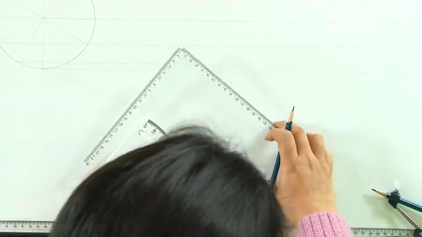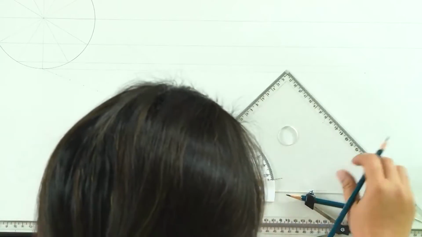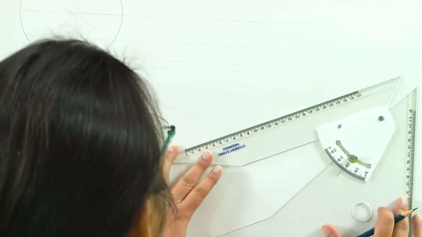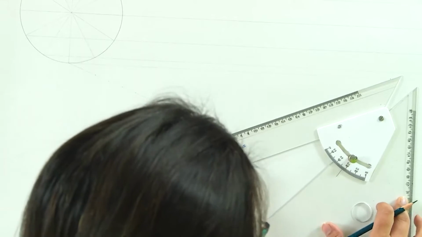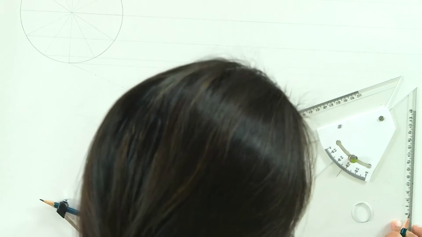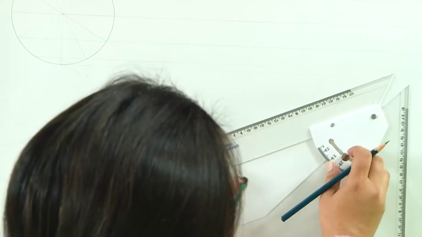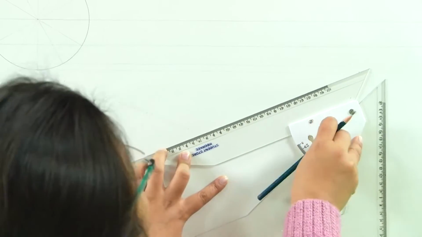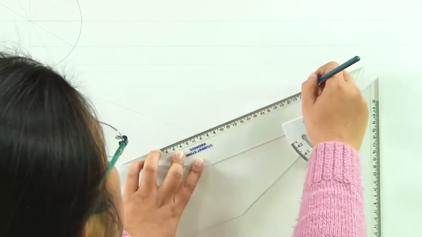Next, we divide this original line into 12 equal parts, because 12 is the number we are using to divide the circle. We are dividing the circle in 12 equal parts, so we are dividing the line into 12 equal parts. You could choose 8, there is no restriction that you have to take 12 only, but 12 just becomes convenient.